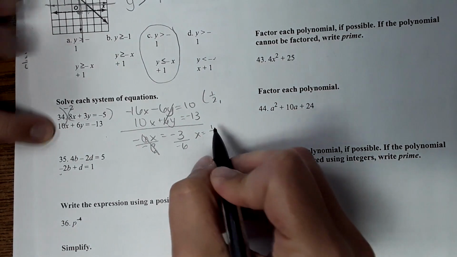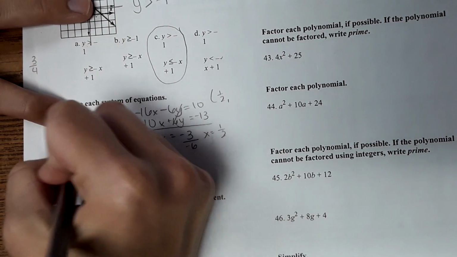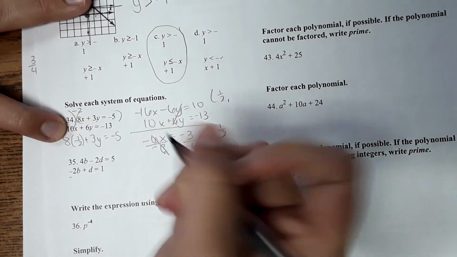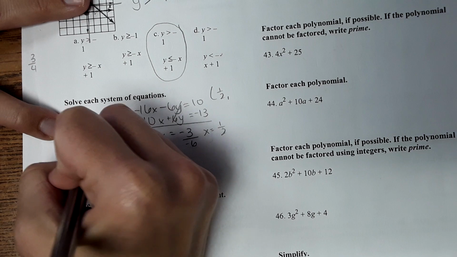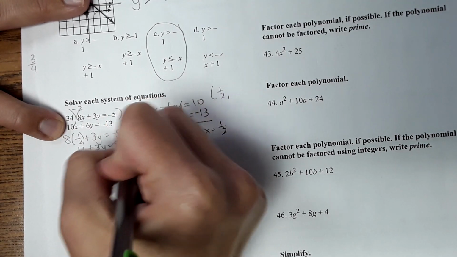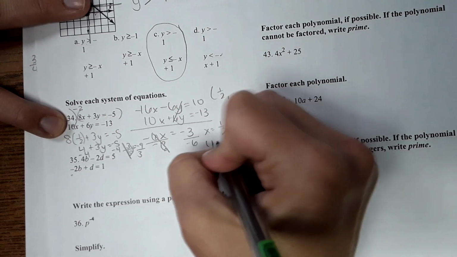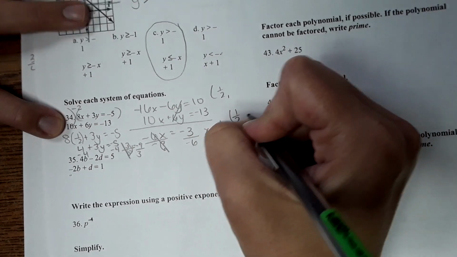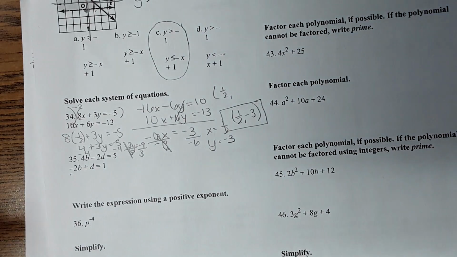And then the second one, I'm going to plug this into either one of the equations. It doesn't matter which one. 8 times 1/2 plus 3y equals negative 5. So we have 4 plus 3y equals negative 5. Continue solving. 3y equals negative 9. And y equals negative 3. So the coordinates here would be 1/2, negative 3, and that's where these lines would intersect.